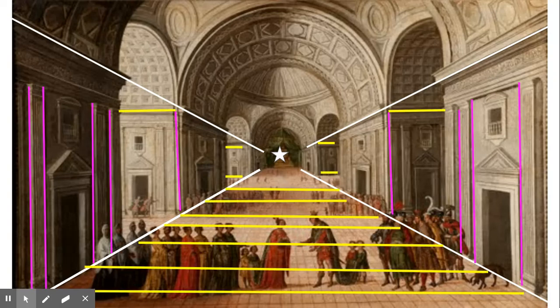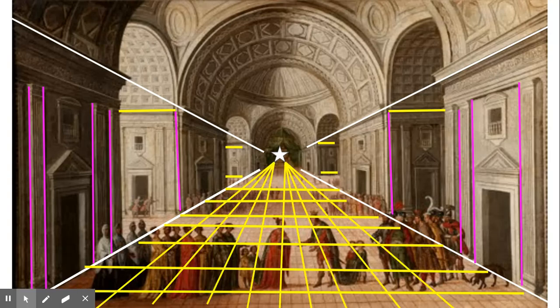So our wall lines, the pink ones, are straight up and down. And then we have horizontal lines, which are obviously just plain horizontal. They're not directed toward any vanishing point. But our vertical lines that would be on the floor or the ceiling, I didn't add any in the ceiling, are directed toward the vanishing point.